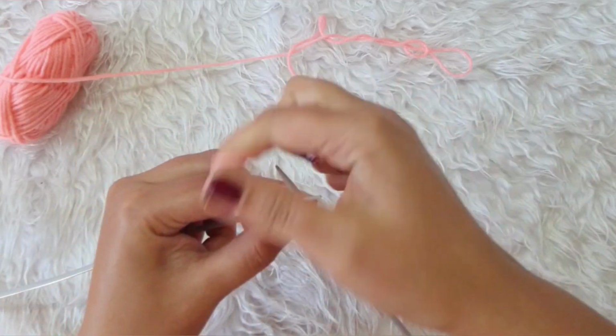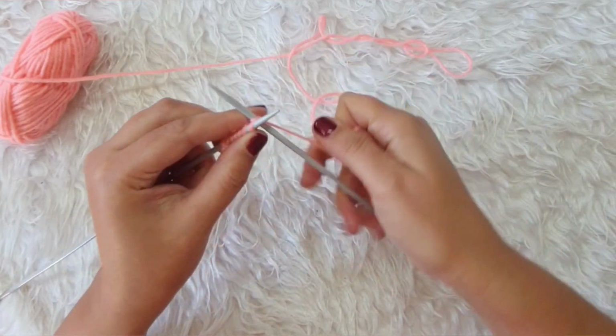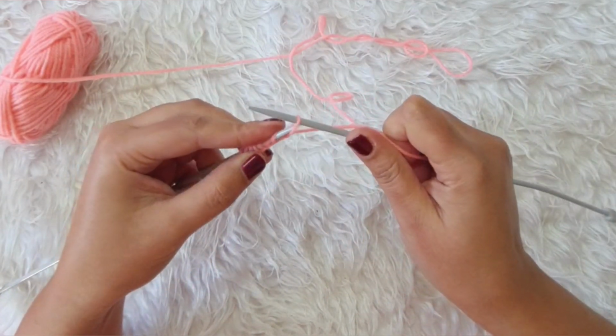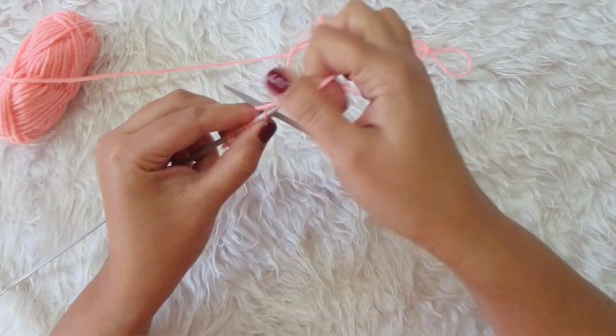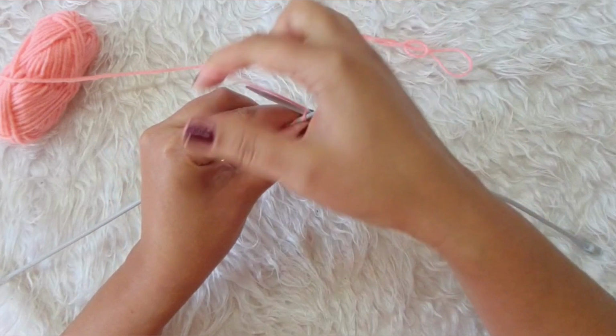I am repeating the process slowly so that all the people that are learning how to cast on will be able to understand it by the time I'm finished my row of stitches that I'd like.